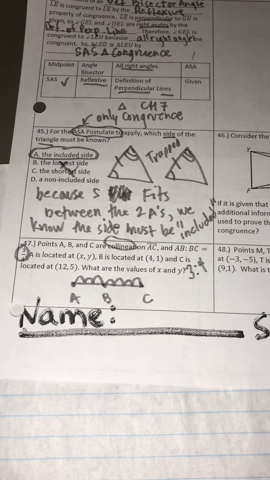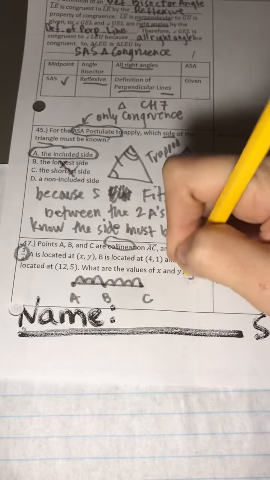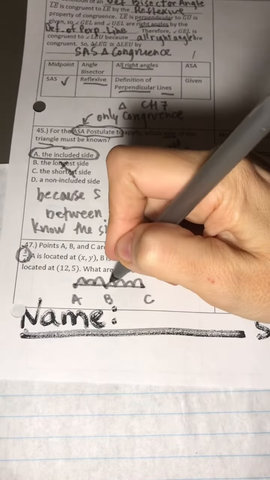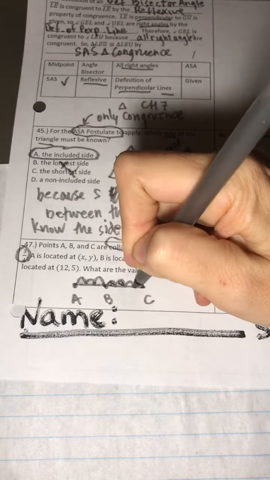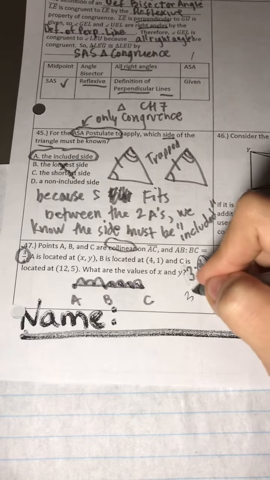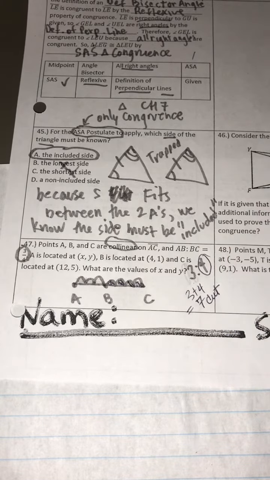So that should be easy enough. 3 make up the first section, and 4 make up the second section. That means we have to cut it in 7 equal pieces.